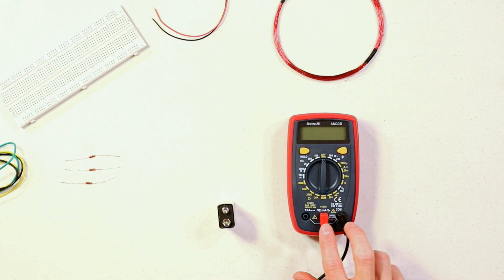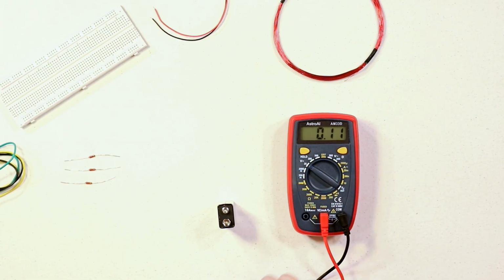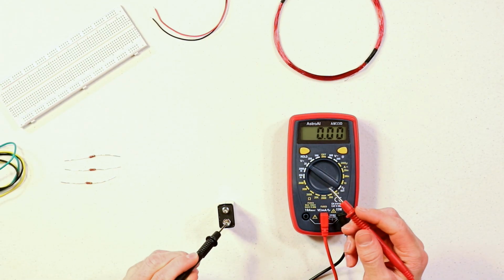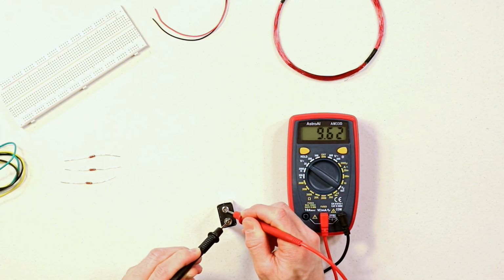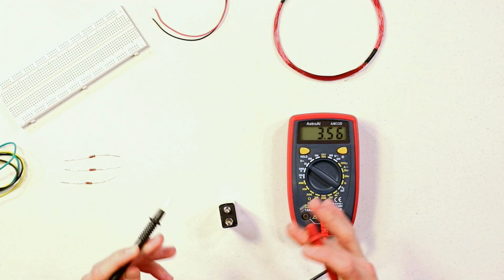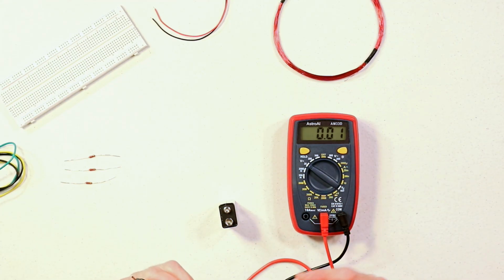As usual, let's make sure the probes are in the correct ports. So we want black in COM and red in V for volts. And then just turn the dial to 20 volts. And then let's check by placing the probes on the battery terminals. So I've got 9.62, 9.63, somewhere around there volts. That's plenty. If you find that it's below 8.5 volts, then you should probably replace the battery.